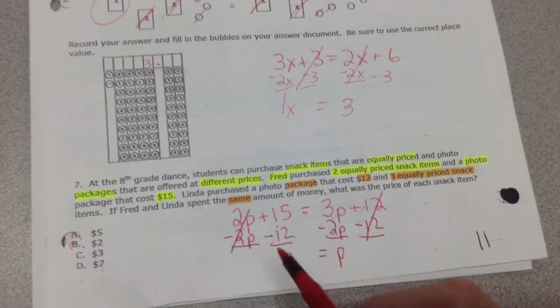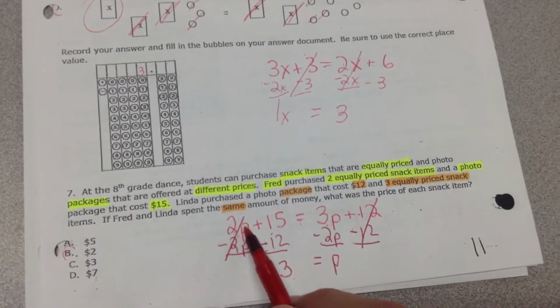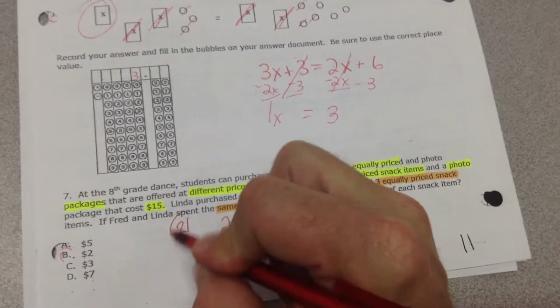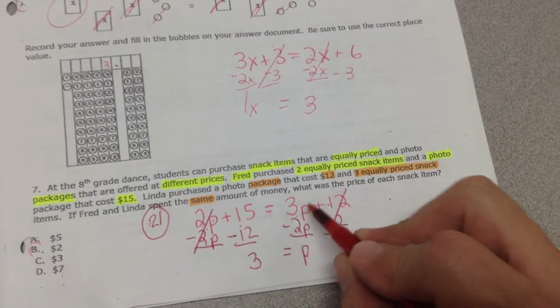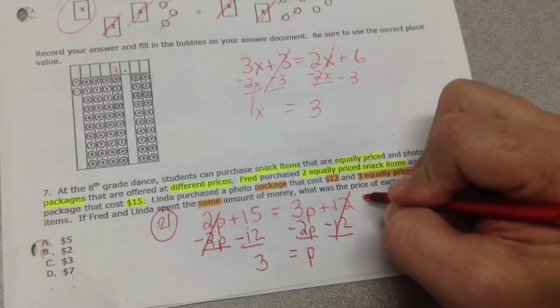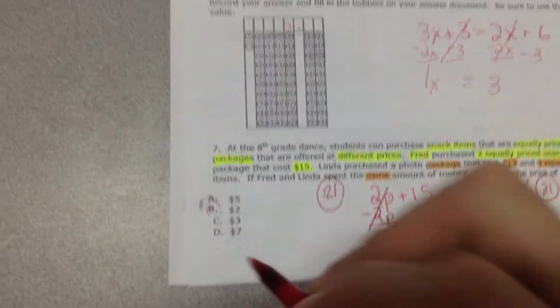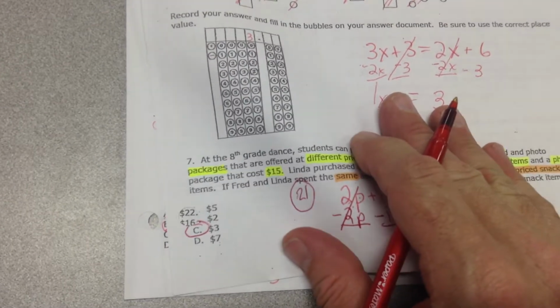I do want to check it just to make sure. So if you bought 2 snacks for $3 a piece, 2 times 3 is $6, plus the $15 photo pack gives you a $21 total. And over here, 3 snacks at $3 a piece is $9, plus $12 photo pack is also $21. So they both spent $21, and they both bought snacks that cost $3 each. That's C on that one.